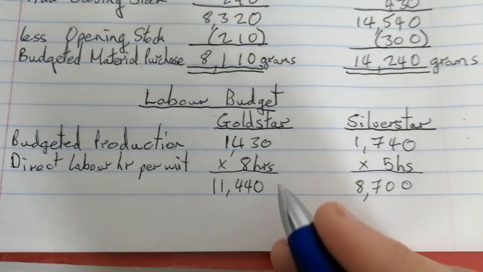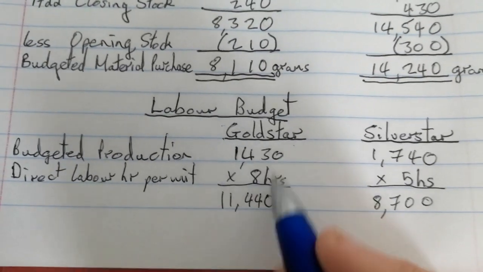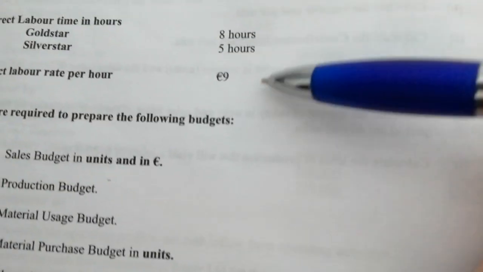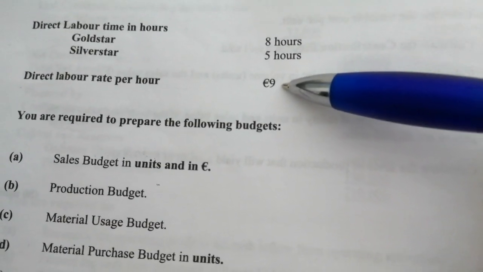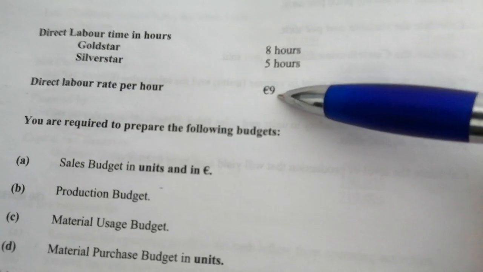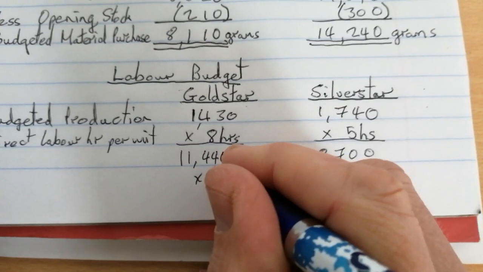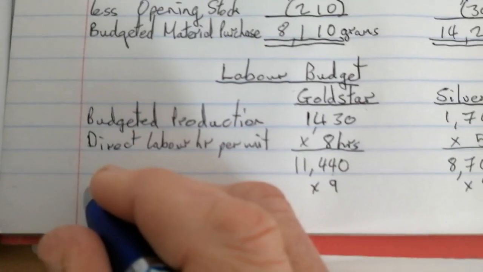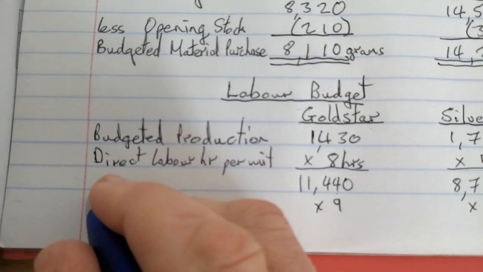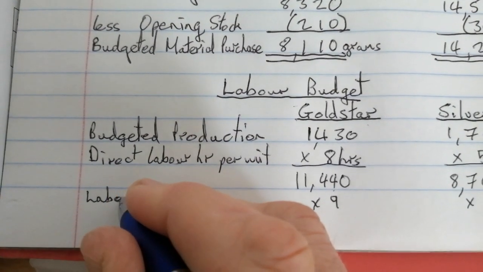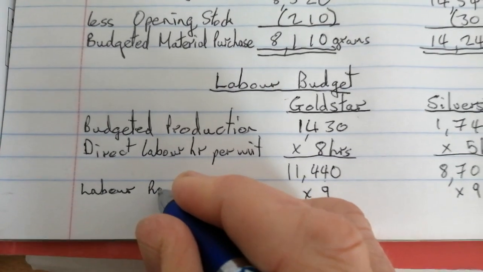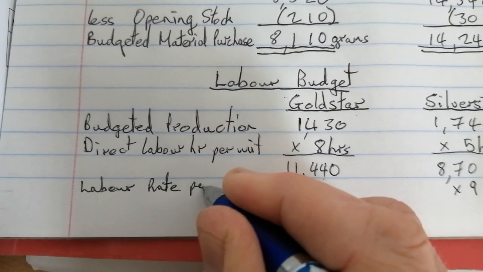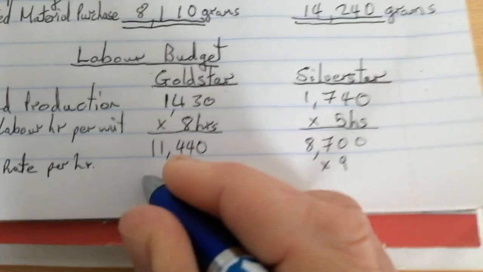So the next thing is, if that's how many hours people will spend working on the gold stars, we're going to pay them a certain amount per hour, and there's just one figure. No matter whether you're working on the gold star or the silver star, you're being paid €9 per hour. So we're going to multiply all those hours by €9, and that's the wage rate per hour. Labour rate, wage rate per hour.